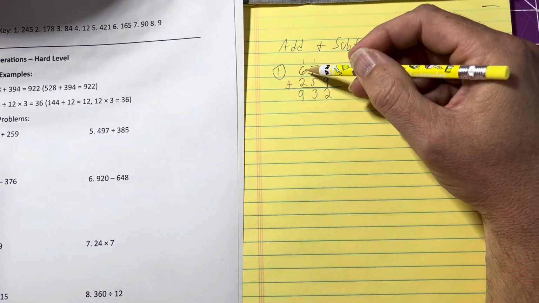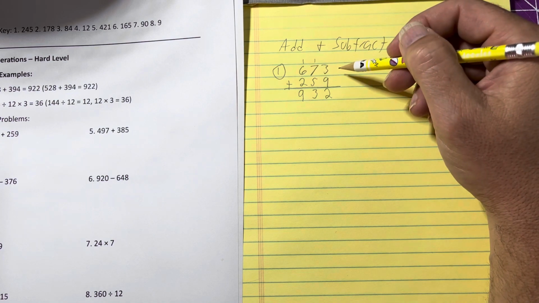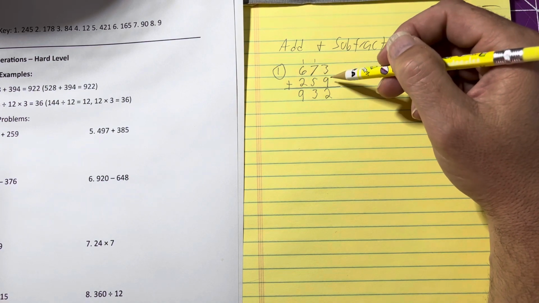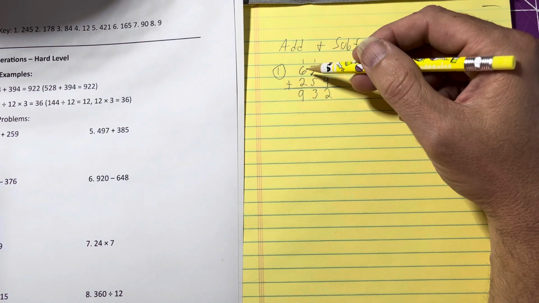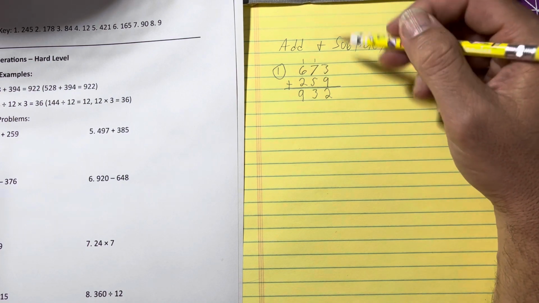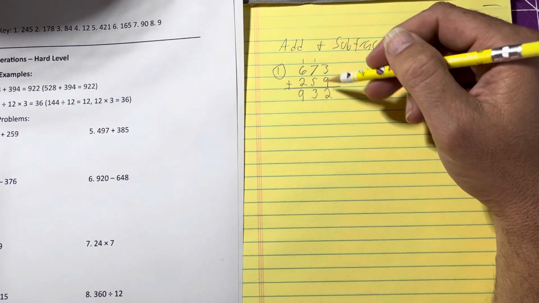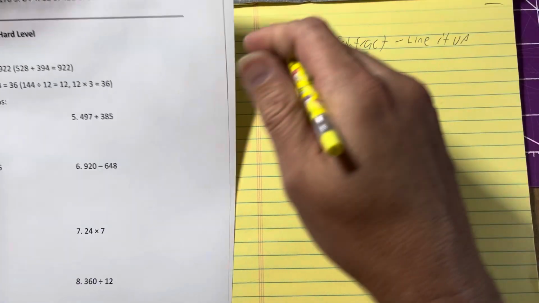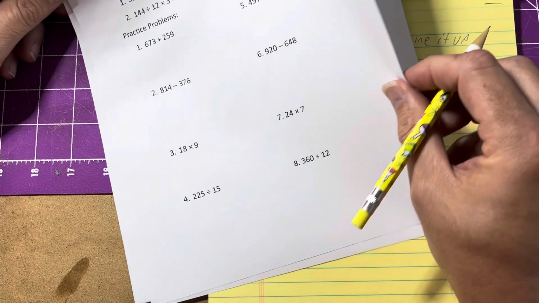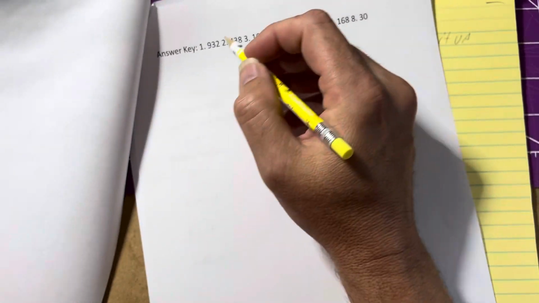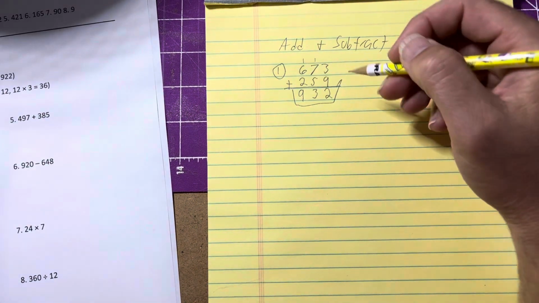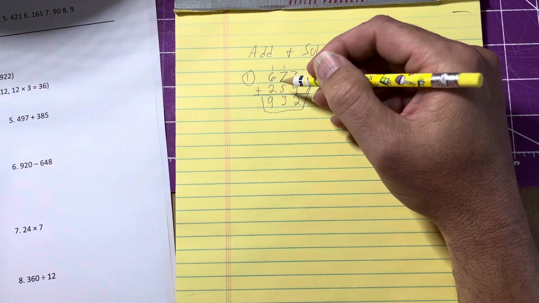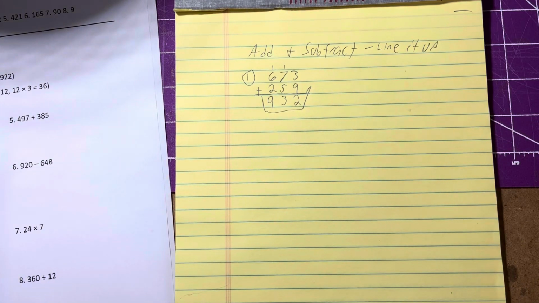And if I just ballpark this, 673 is about 700. 259 rounds to 250. So 700 plus 200, 900. So we're in the ballpark. Just using some estimating, I can see 923 is in my ballpark. Now, if I go to my answer key, number 1, I see 932. Bada bing. Adding, keep it in order, line it up, take your time, you get it.